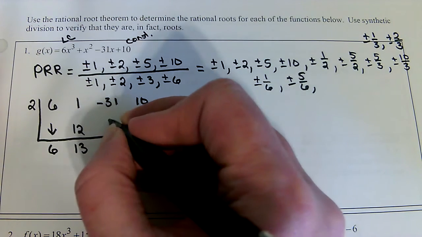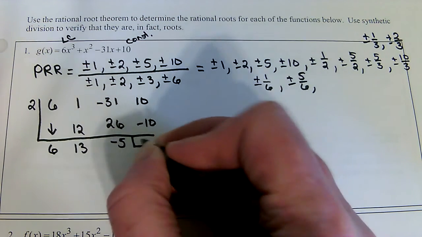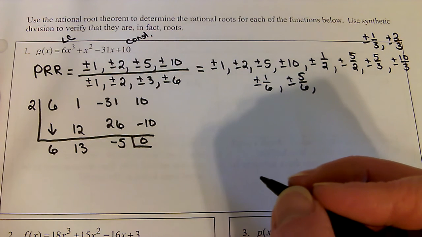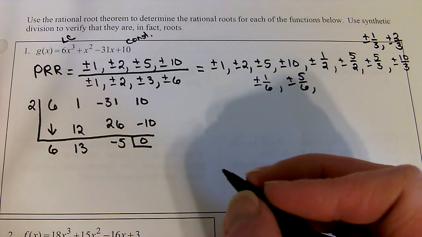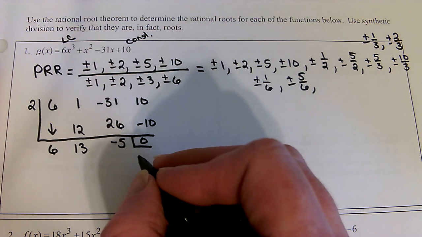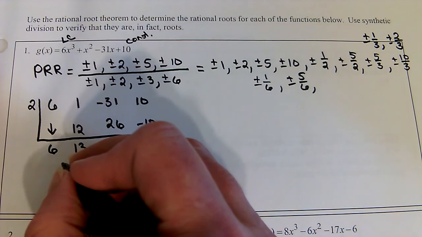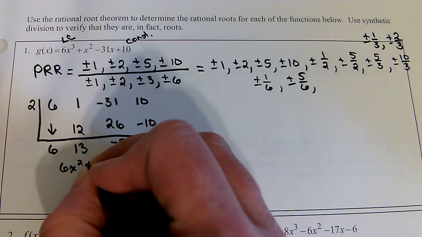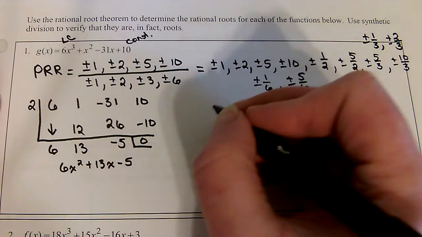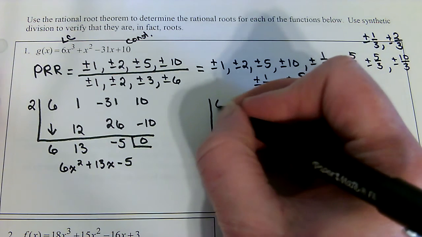12, 13, 26, -5, -10, and yes, we get a 0. So 2 is definitely a factor, or a 0. Now what I'm left with is a quadratic. If you are good at factoring quadratics, you can go ahead and factor 6x squared plus 13x minus 5. But if you're not, let's take that and start playing.